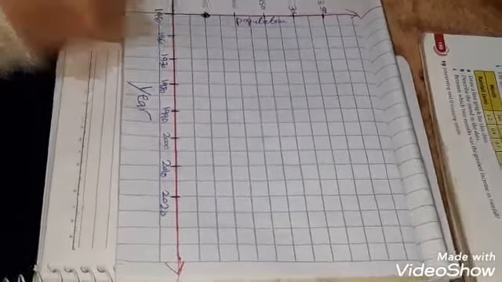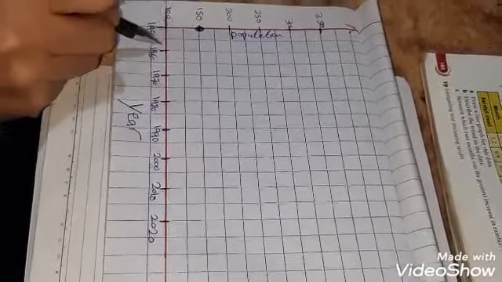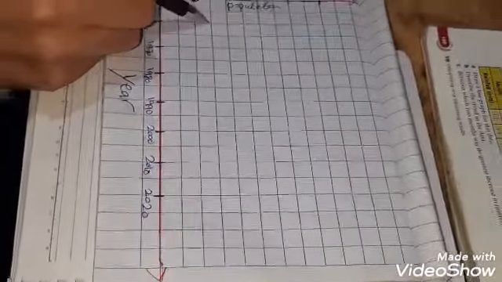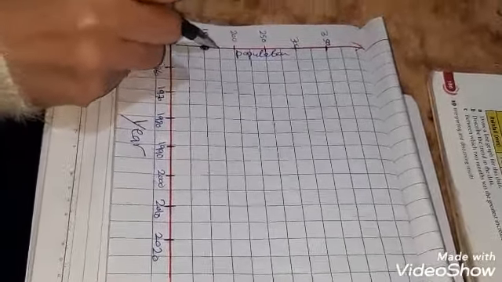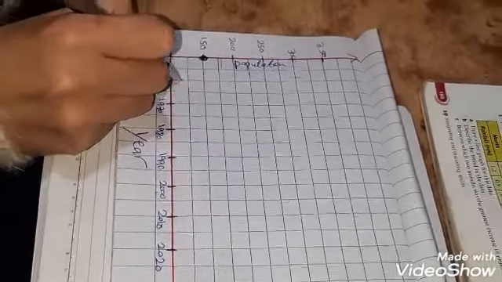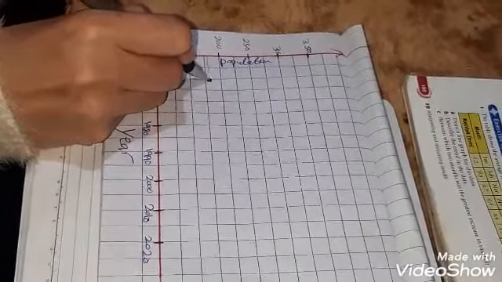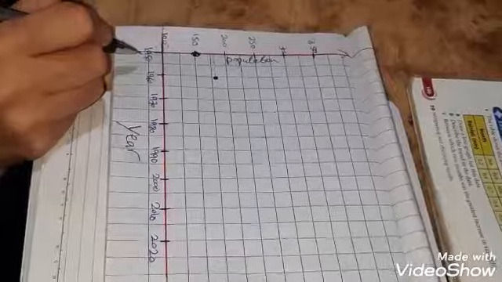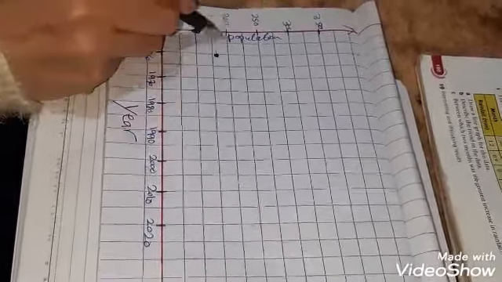Now, 1960 with 180: this is 150, this is 200, in the middle between them is 175, so approximately here. Now 1970 is 200, exactly 200.